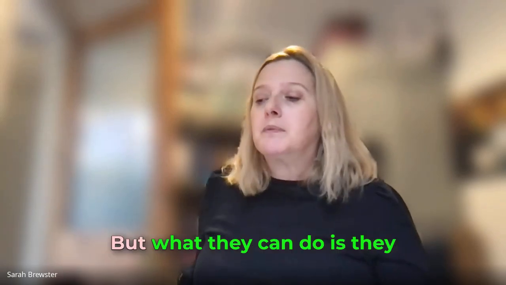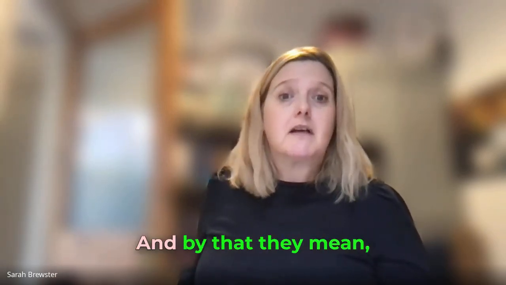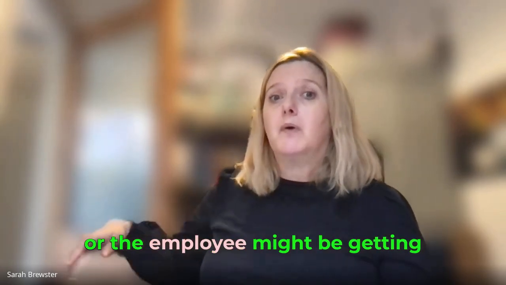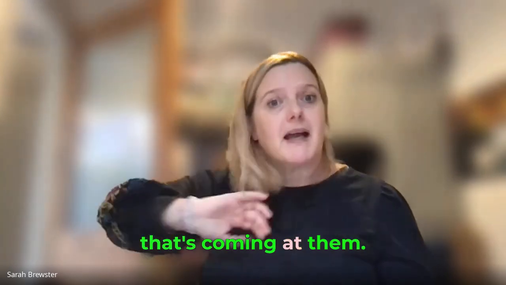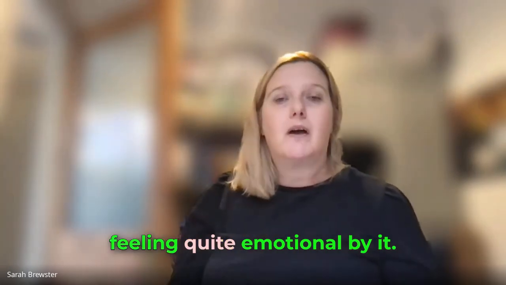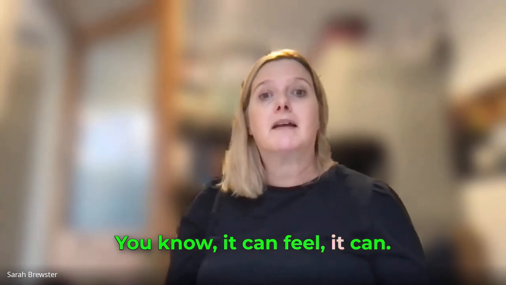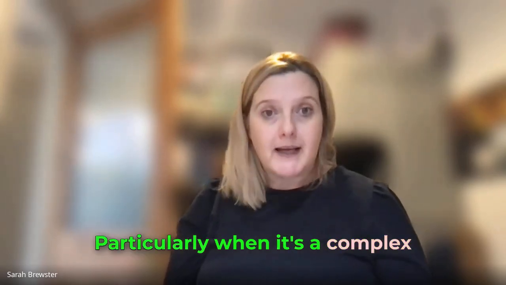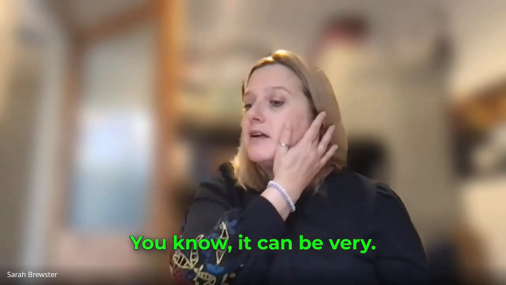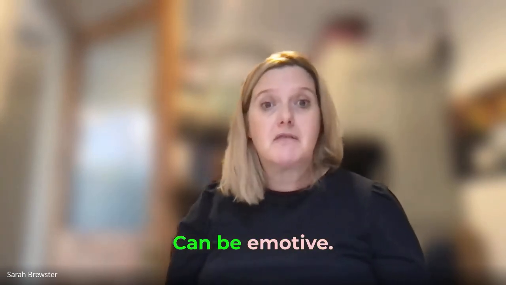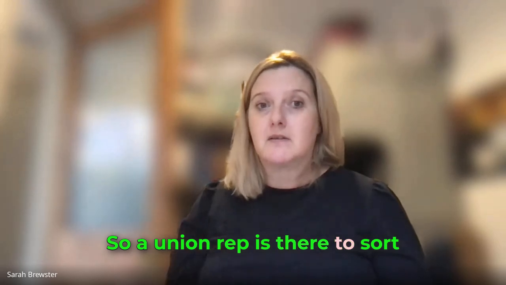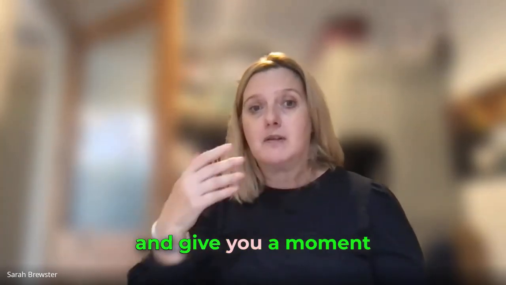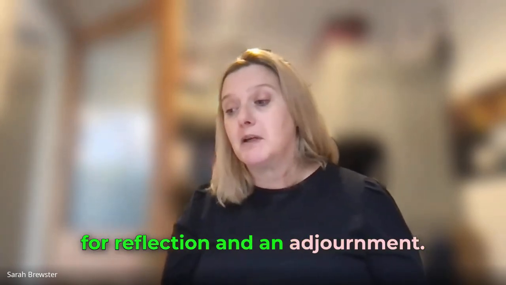But what they can do is ask for adjournments, and by that they mean you might be getting overwhelmed by the information, or the employee might be getting overwhelmed by the information that's coming at them. It might be that they're feeling quite emotional by it. It's a very stressful situation sometimes, particularly when it's a complex disciplinary or grievance setting. It can be emotive. So a union rep is there to perhaps calm the emotion, and give you a moment for reflection and an adjournment.